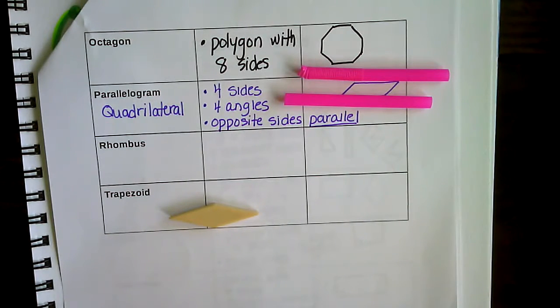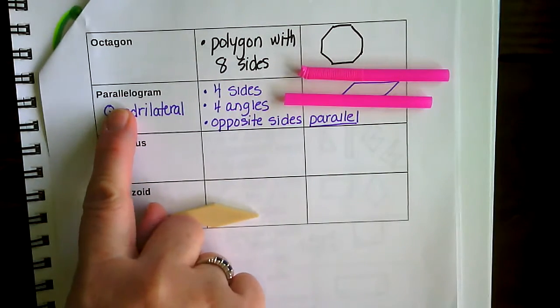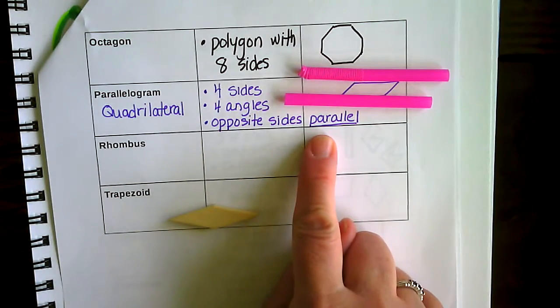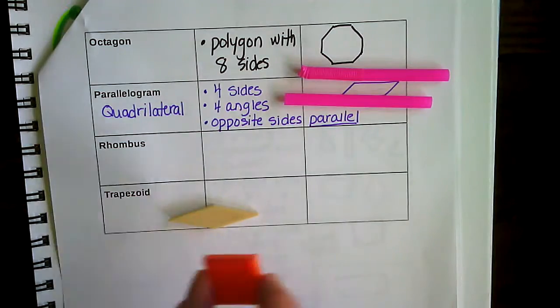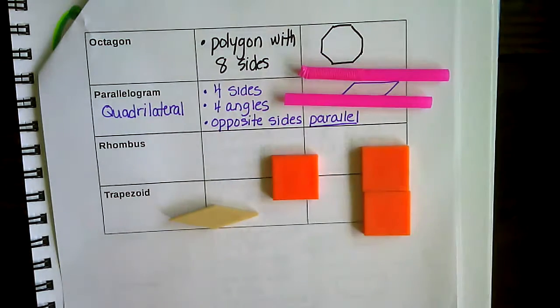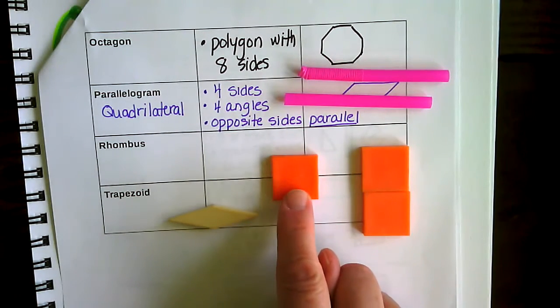They will never touch. So now let's look at this side of the parallelogram and this side of the parallelogram. Those lines are parallel too. They will never touch no matter how far that line goes. So a parallelogram is a shape that has four sides, four angles. Opposite sides are parallel. Now you're probably thinking, oh, that's similar to a square. Or, oh, wait a minute. That's similar to a rectangle. And you're right. A rectangle and a square are also parallelograms because they have opposite sides that are parallel.